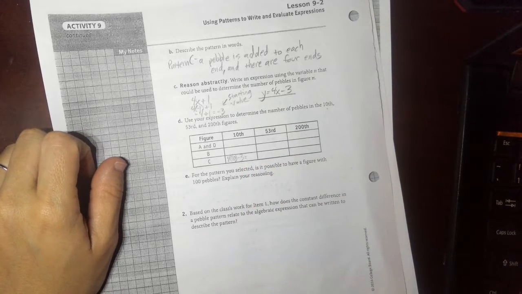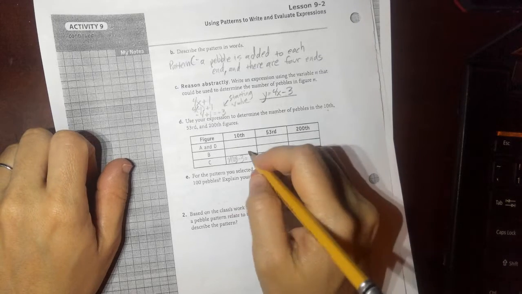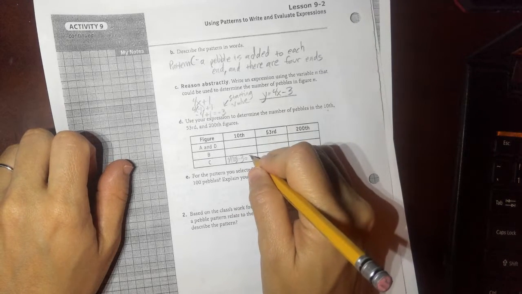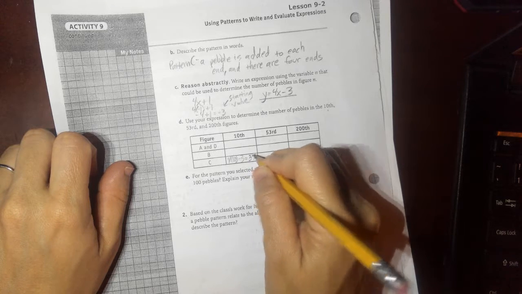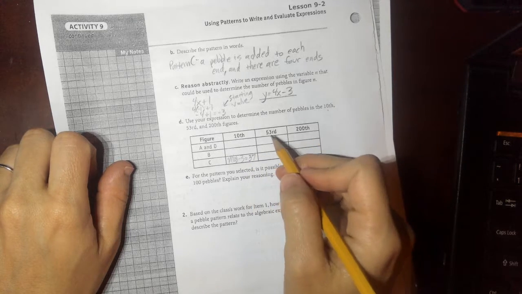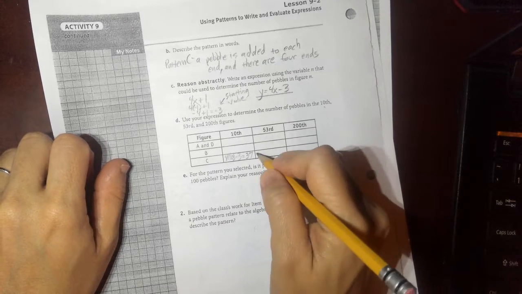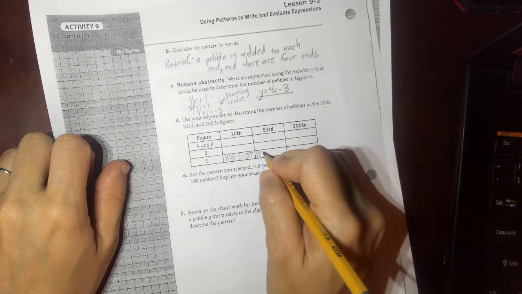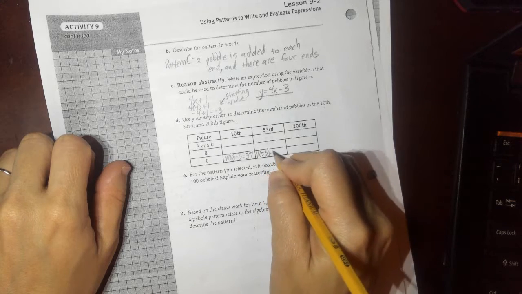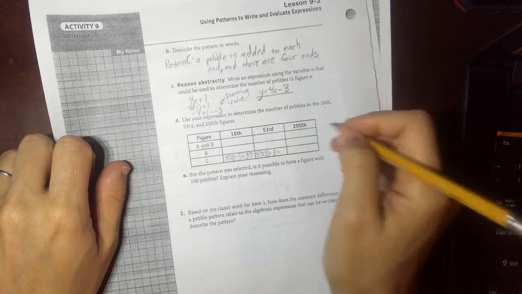So 4 times 10 minus 3, that's going to be 40 minus 3, which is going to be 37. And then for this one, we're going to have 4 times 53 minus 3, which I'm going to have to do that work over here.